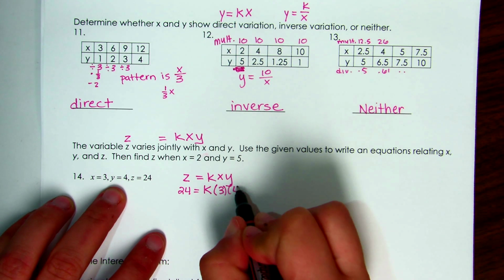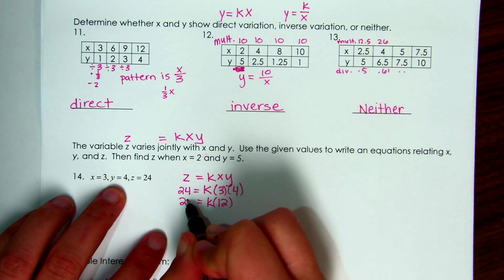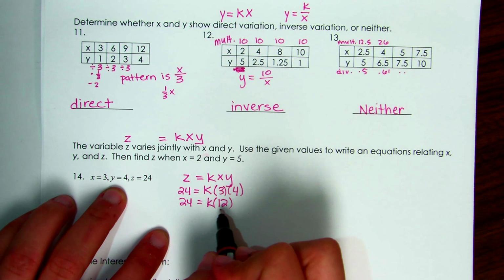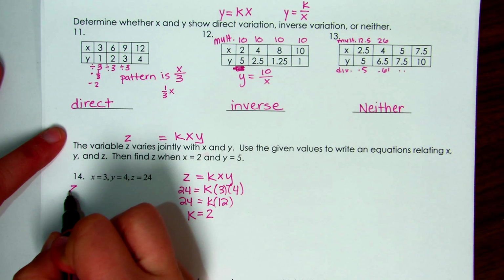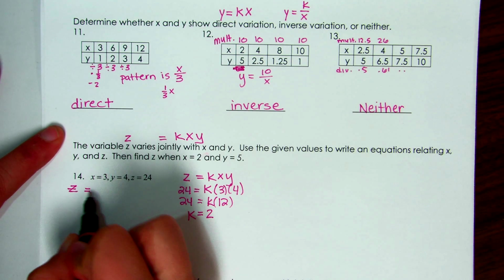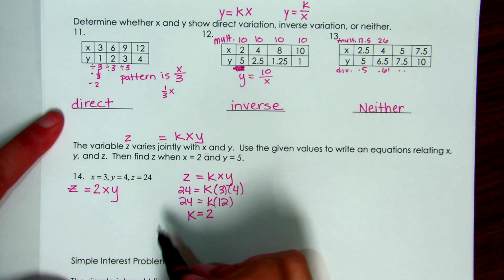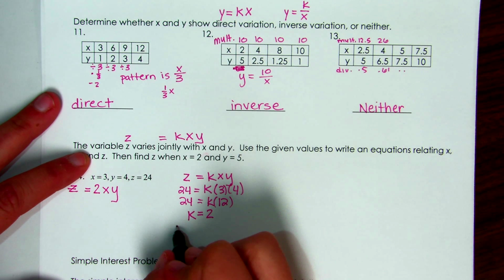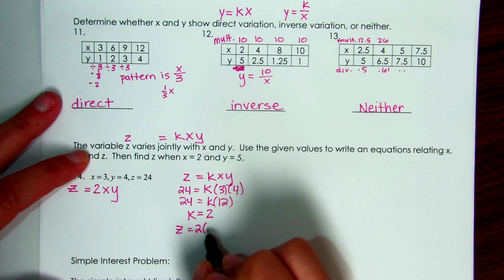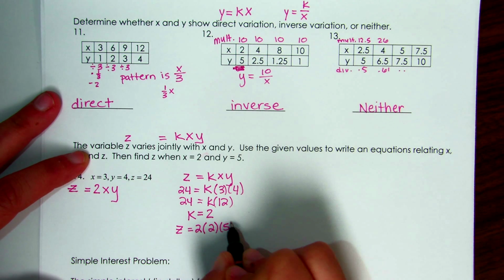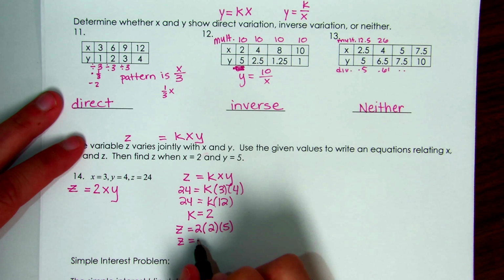x is 3, y is 4. 3 times 4 is 12, times k equals 24. To get k alone, I need to divide by 12, so k equals 2. Making my equation relating them, z equals 2xy. So then it asks me to find z when x is 2 and y is 5. So 2 is my k, 2 is my x, 5 is my y. 2 times 2 is 4 times 5 makes z 20.